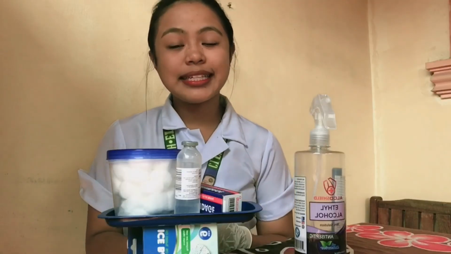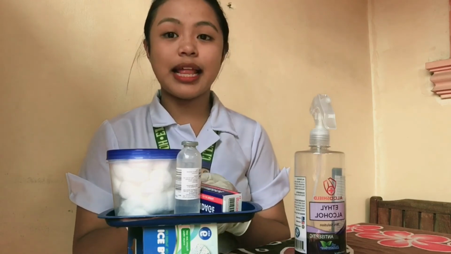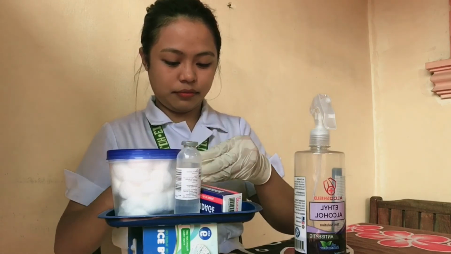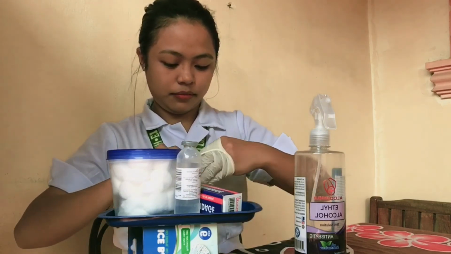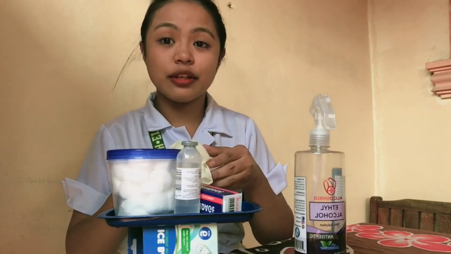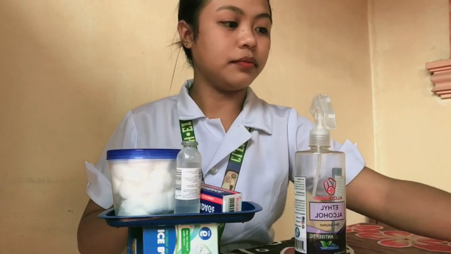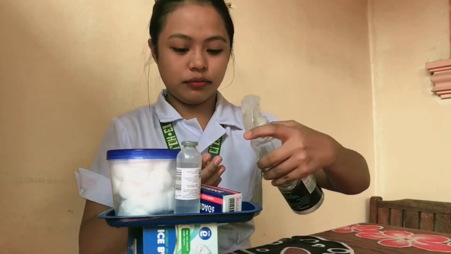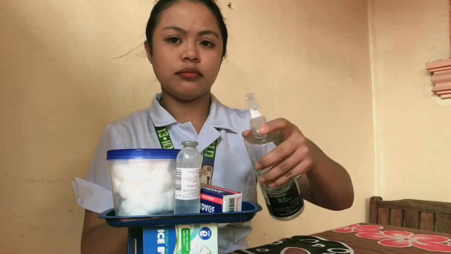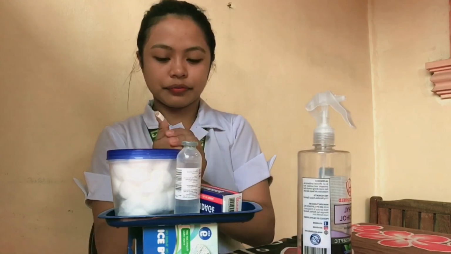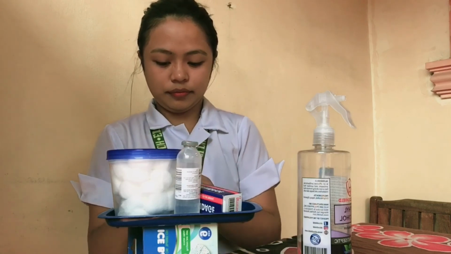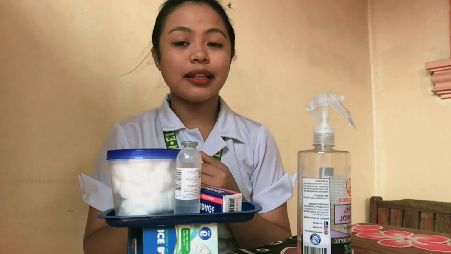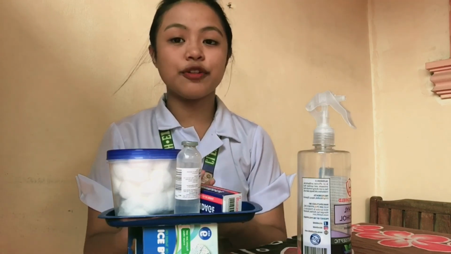After doing the skin test on our patient, we will now remove our gloves and dispose of them in the right disposal. After that, we need to perform hand hygiene. So that's how I demonstrate to you the administering of intradermal injection for skin test.